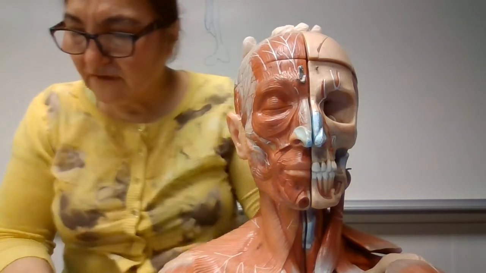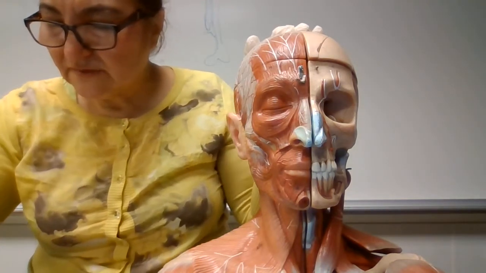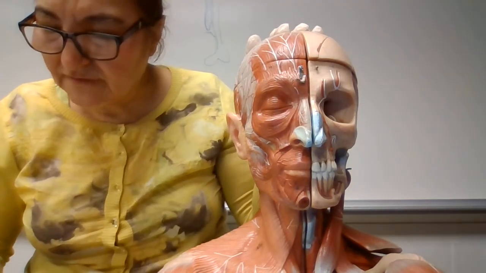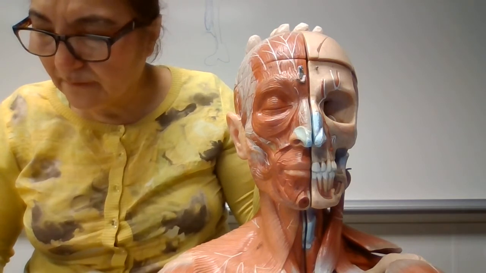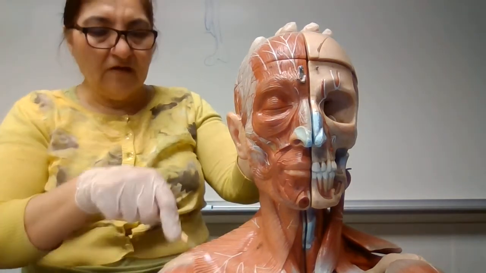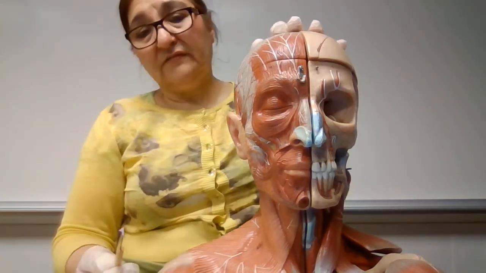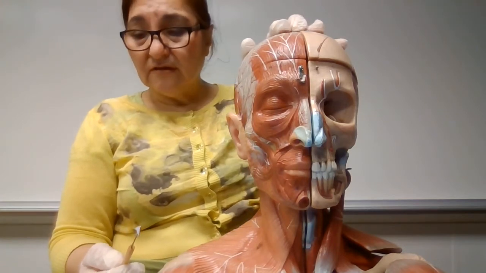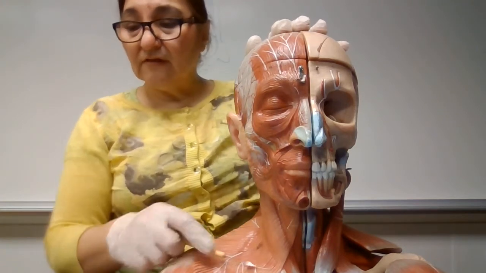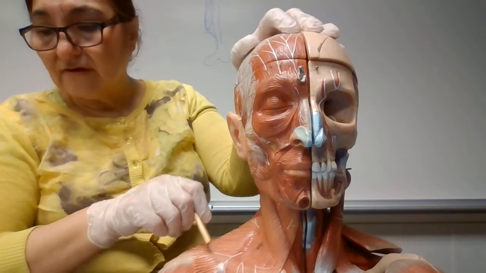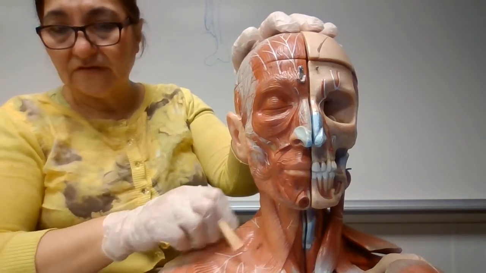Let's see the origin of platysma. The origin is the connective tissue that covers the muscle of the shoulder.